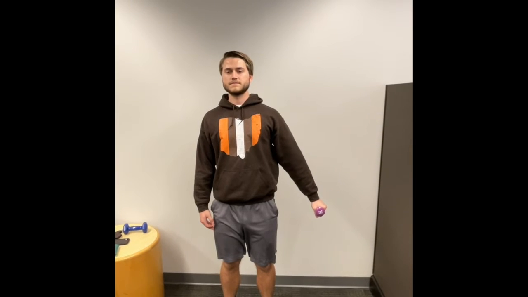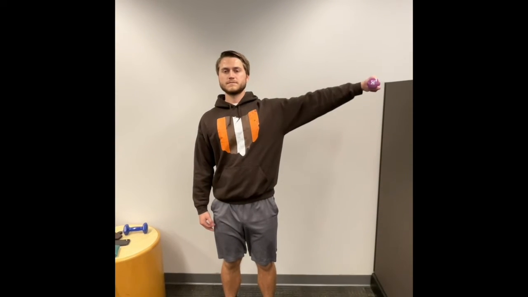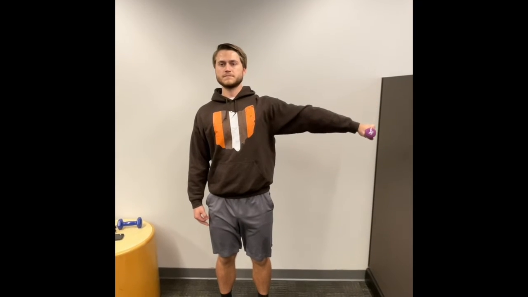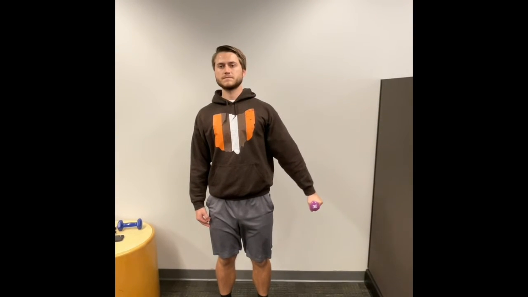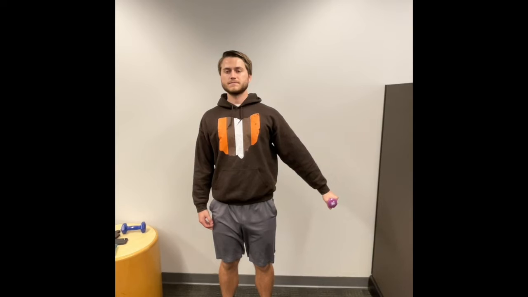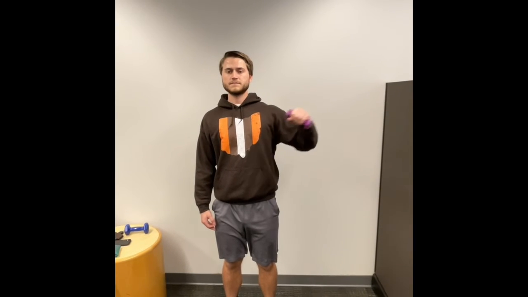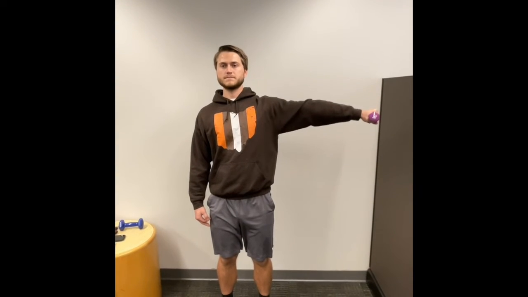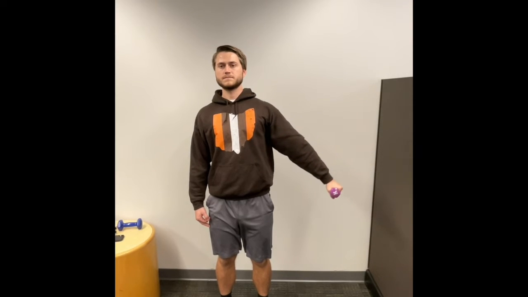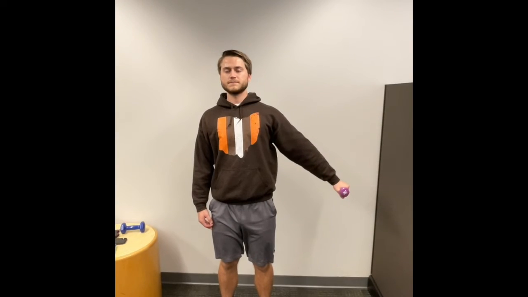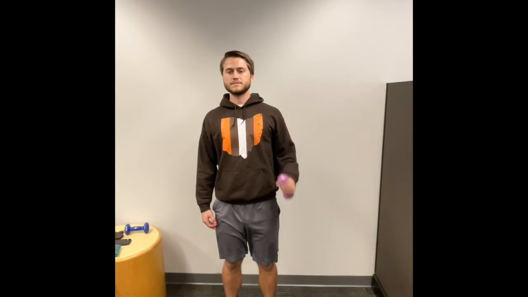To decrease the difficulty of the exercise, you could lower the weight of the dumbbell, which would cause less torque from the effort force. This is shown by using the purple dumbbell rather than the heavier blue one. This would mean that the resistant force, or the muscle force, can now be lowered because it does not have to produce as big of a torque anymore to keep up with the weight, which makes it less difficult.